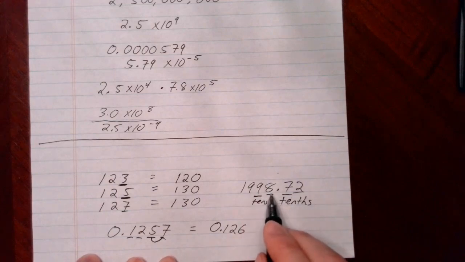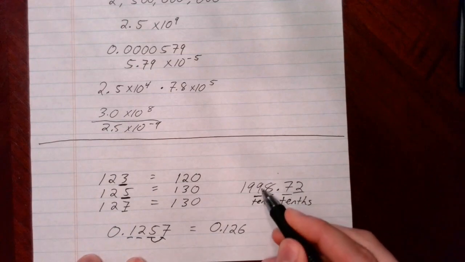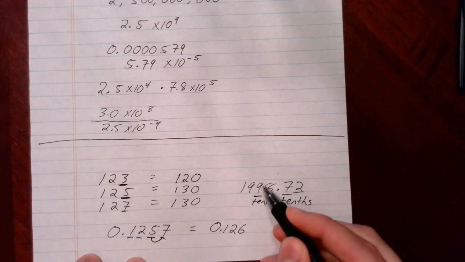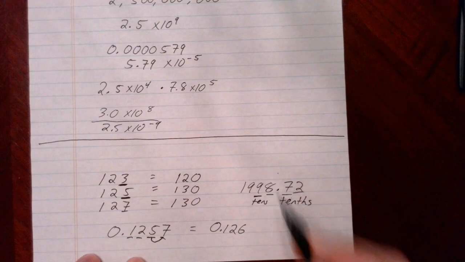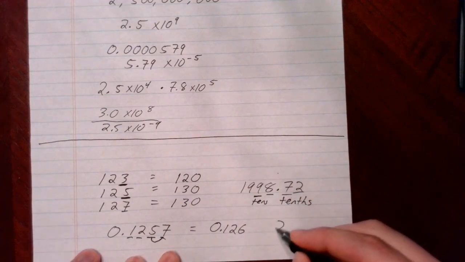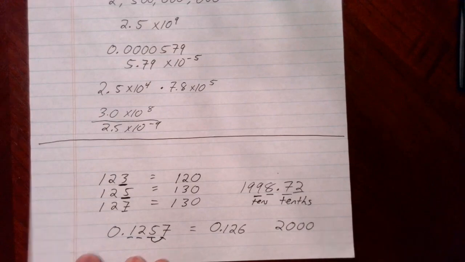So I look at the number prior, it's an 8. 8 causes us to round up. So we have an issue there. We have a 9. 9 turns into 10. So we round up again. 9 turns into 10 again. So what we end up with is 2,000.